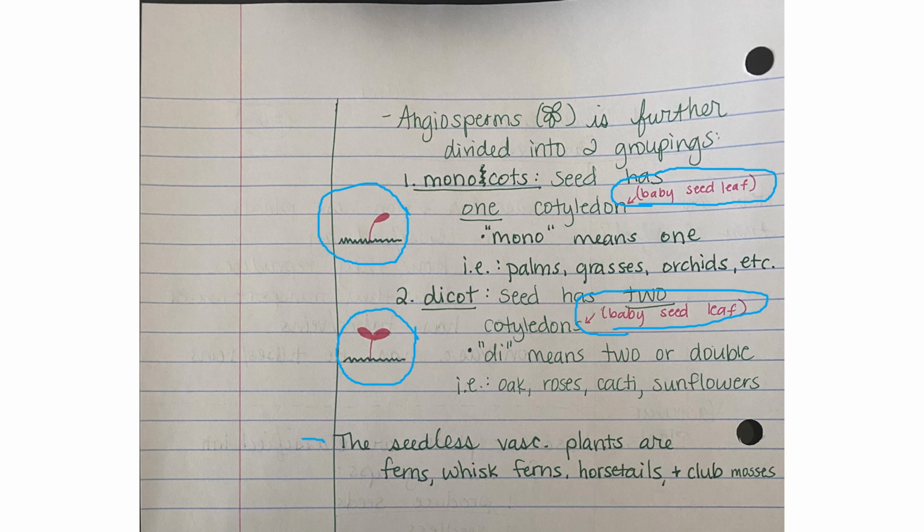Now, that's all of the vascular side. We've not forgotten about the non-vascular side. It's just a much, much, much smaller grouping of plants. Okay, over 94% are in the vascular groups. Only a very small amount are in the non-vascular.